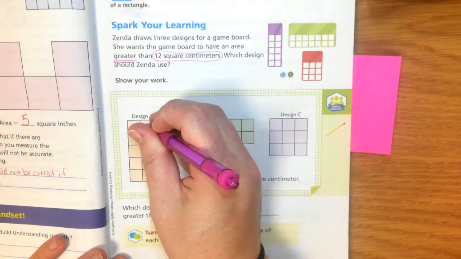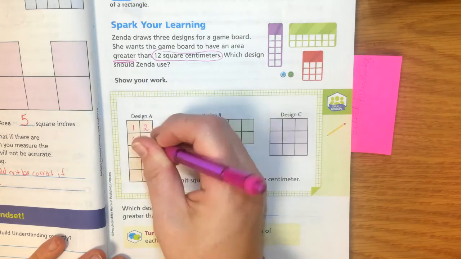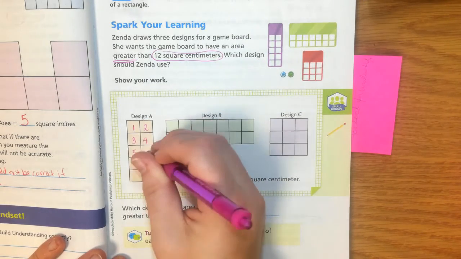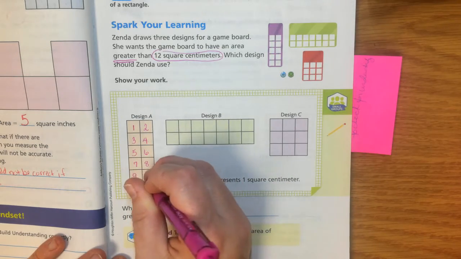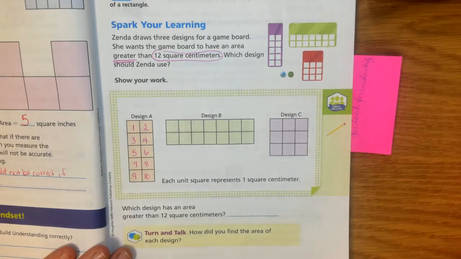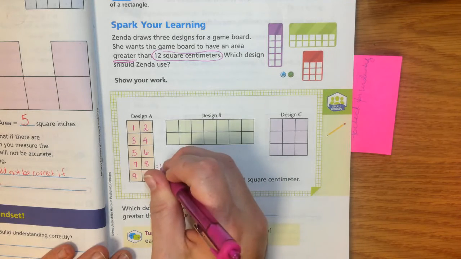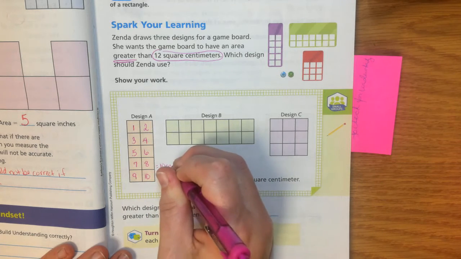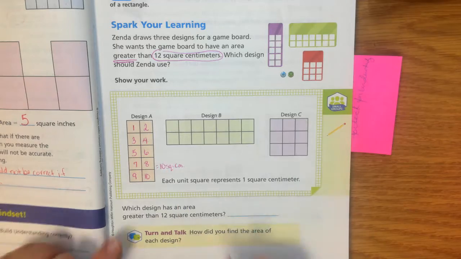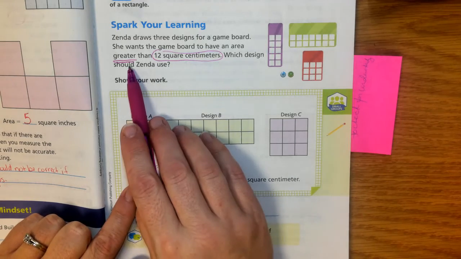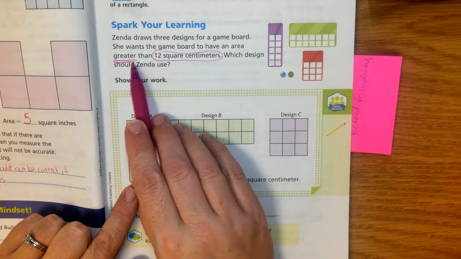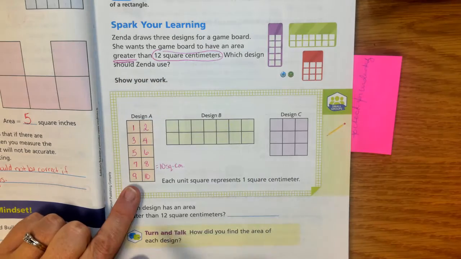1, 2, 3, 4, 5, 6, 7, 8, 9, 10. So this one is 10 square centimeters. Is this one big enough? No, it's not big enough. She wants it to have an area greater than 12 square centimeters.